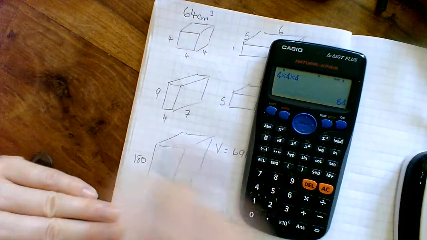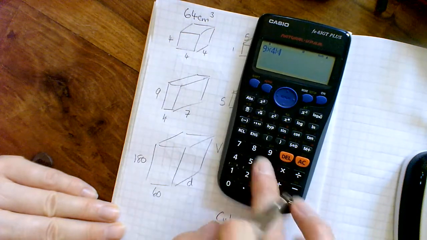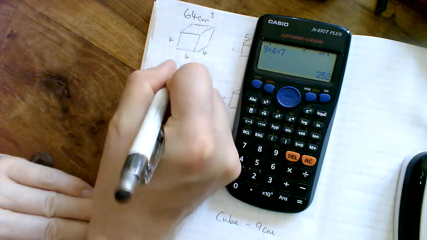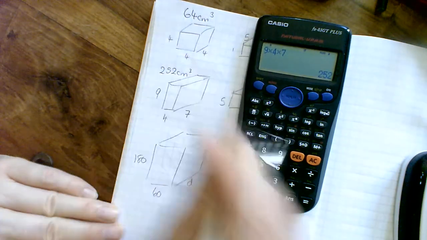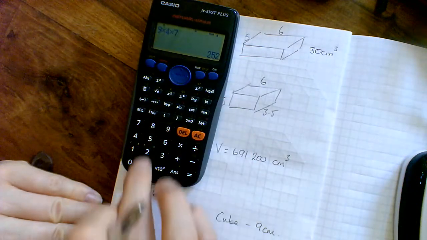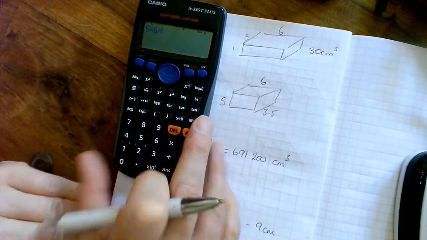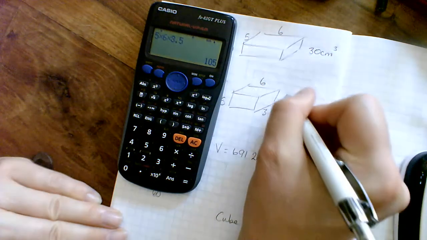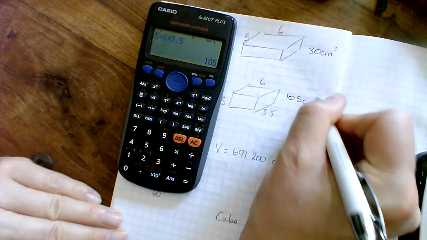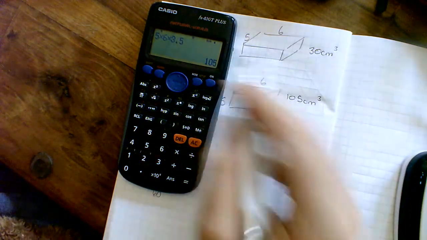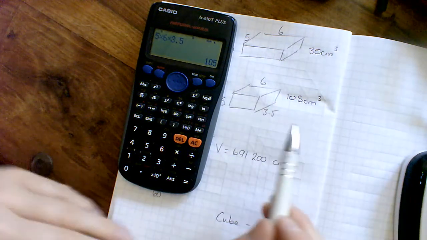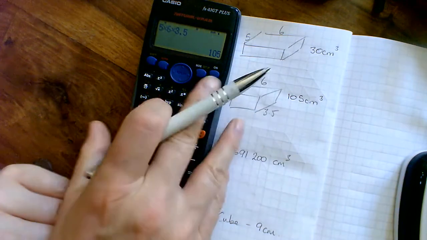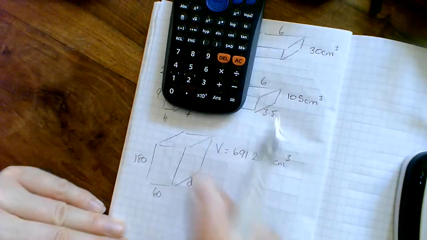Going over here, we've got 9 by 4 by 7, so that's 252, 252 centimetres cubed. And this last one, 5 by 6 by 3.5, and I've got 105 centimetres cubed for that one. I assume these are all centimetres. In MyMaths it'll tell you the units, and you won't have to type this in anyway because it'll give you that straight away.